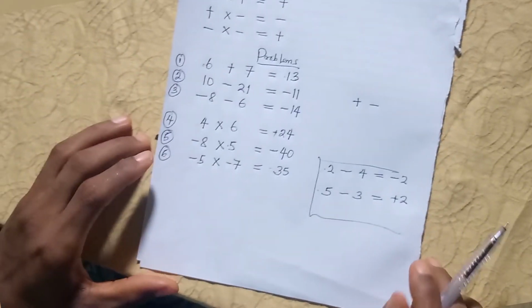I'm sure that is clear to us. Okay, so here we have it, the sign convention, the basic rules that are applicable, the addition and subtraction rule, the multiplication and division rule. I'm so certain that this helps us.